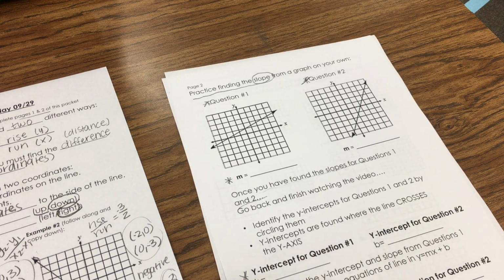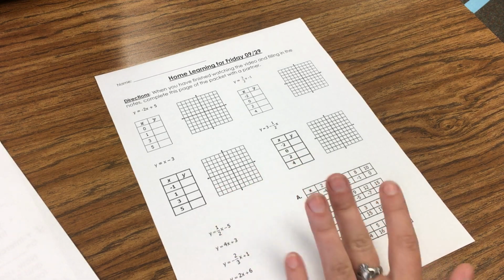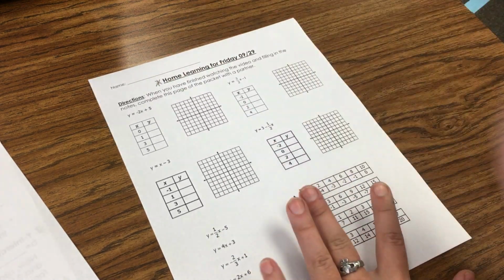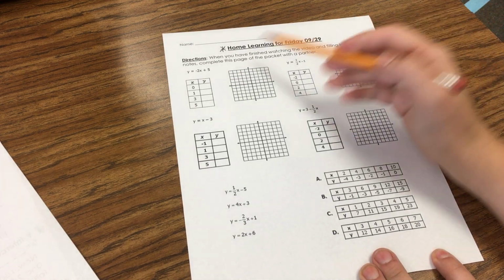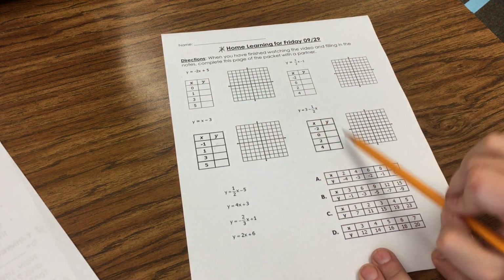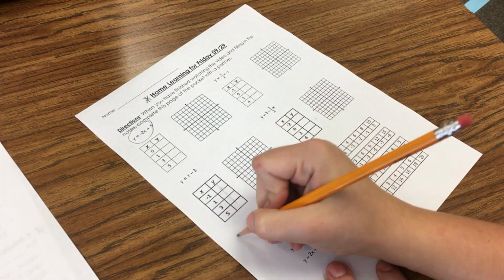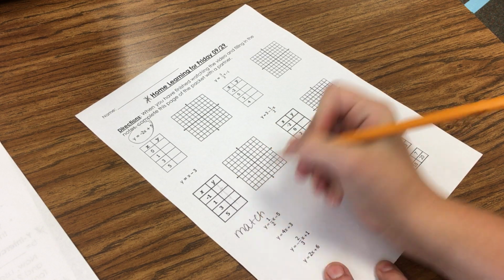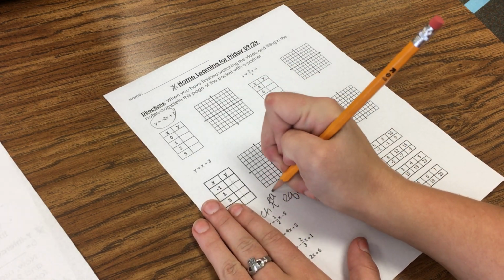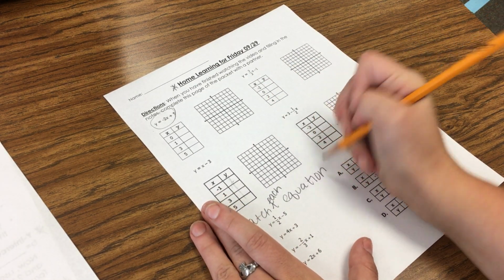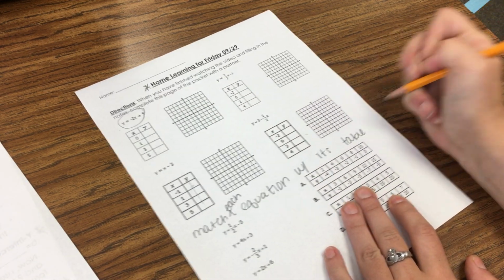This is your assignment. Once you have finished this assignment, you are going to go ahead and move on to the 3rd page of this packet, which is your homework assignment or your home learning assignment for the weekend. You need to go ahead and make sure that you graph each one of these examples and create a table for it using the equation. And in this part, you're going to match each equation with its table. This is your assignment.